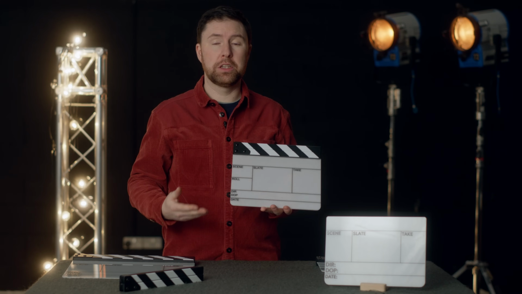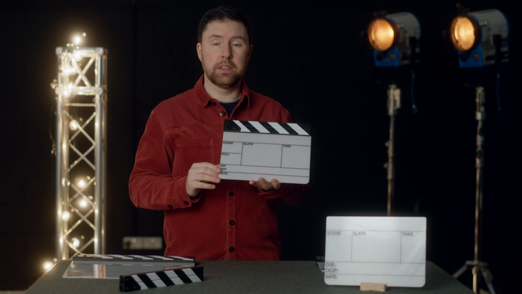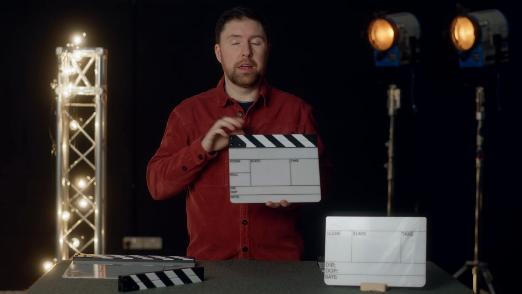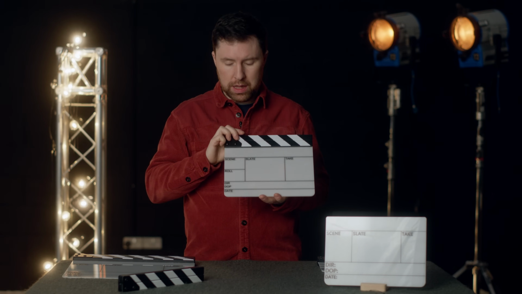Now the production information doesn't generally change, and that's the title of what you're filming, and then it also carries the director and DOP's names. Then we've got the shot information. I'm going to go through what these are and explain them to you. The scene is the scene you're filming at that time, the scene in the script, and you work with your script supervisor to track that. If you're shooting a TV show with episode numbers, you'd also make a note of that in there.